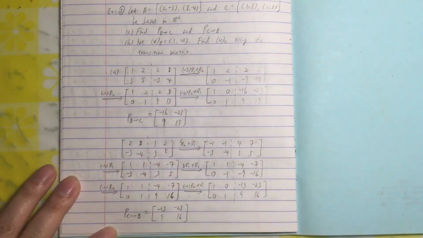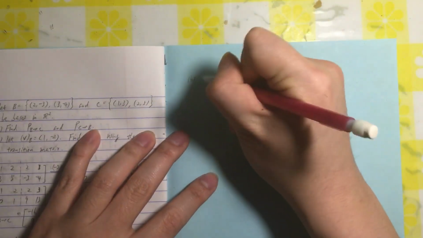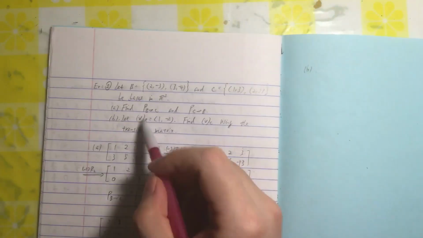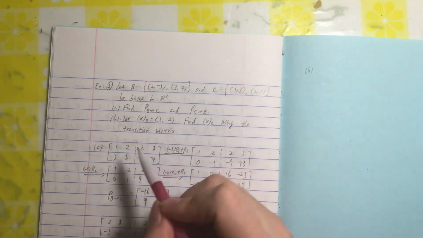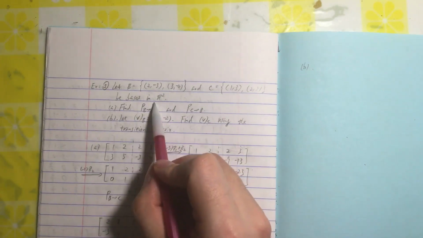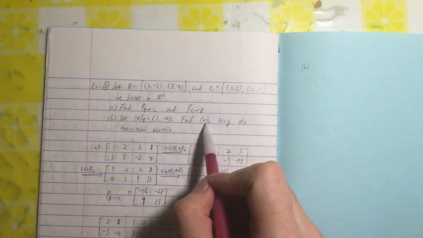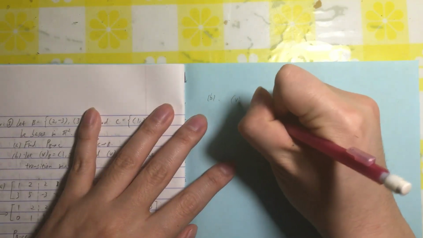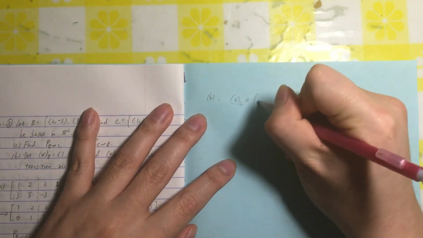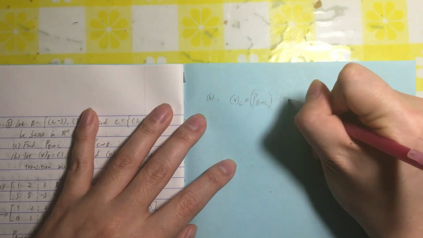Part B. Let the coordinate vector of V in basis B be 1, -2. Find the coordinate vector of V in basis C. So we know that's the transition matrix from B to C. If we try to change the basis from basis B to basis C, take the transition matrix times the coordinate vector in basis B. We get the coordinate vector in basis C. So the coordinate vector in basis C is the transition matrix from B to C times the coordinate vector in basis B.